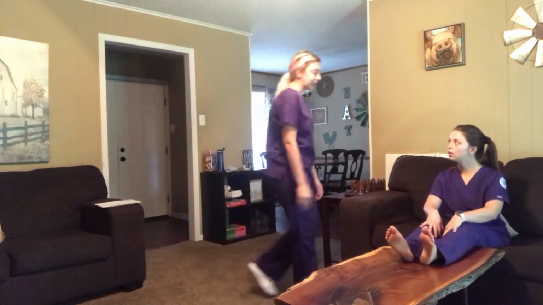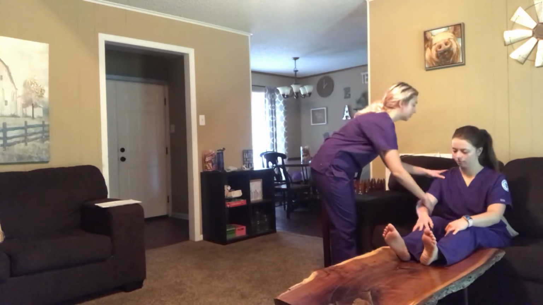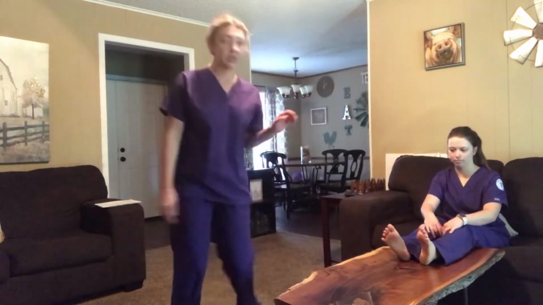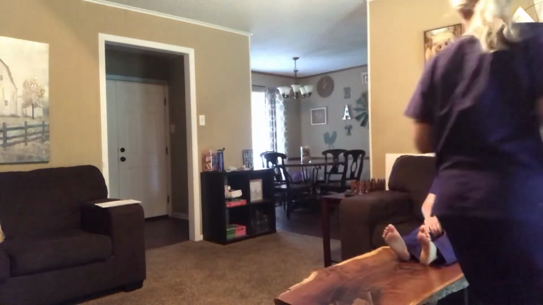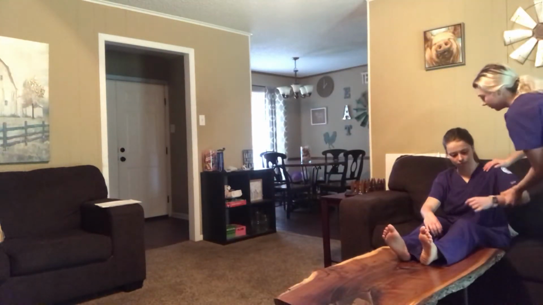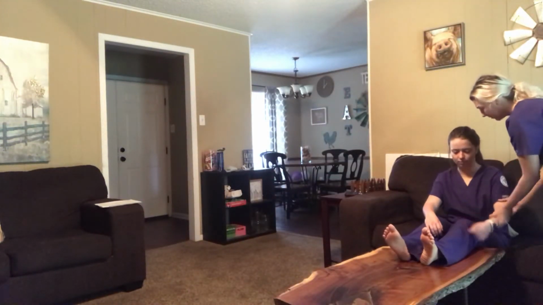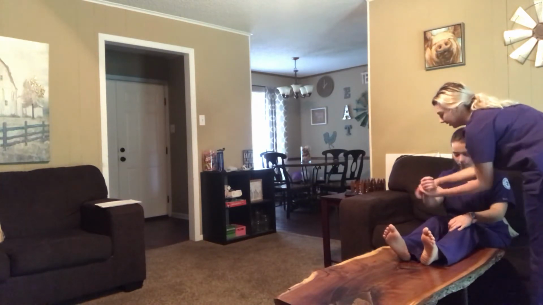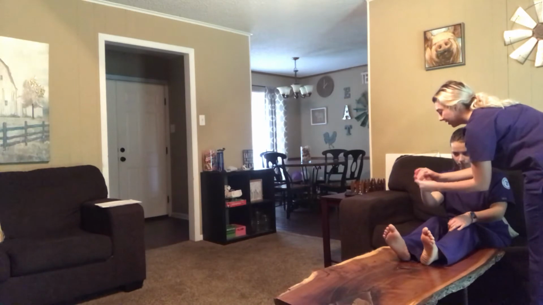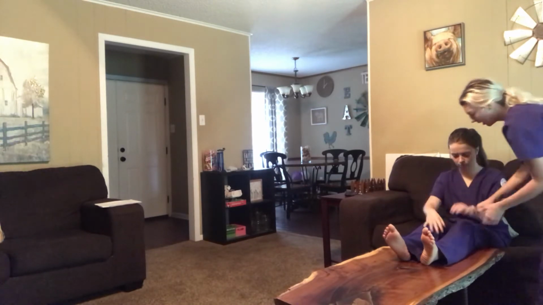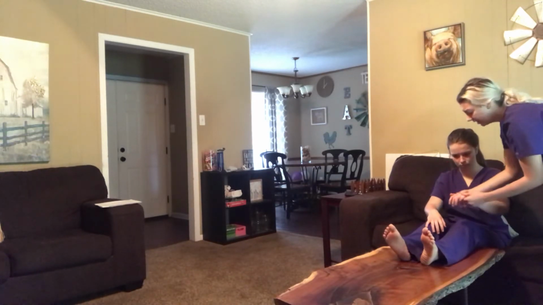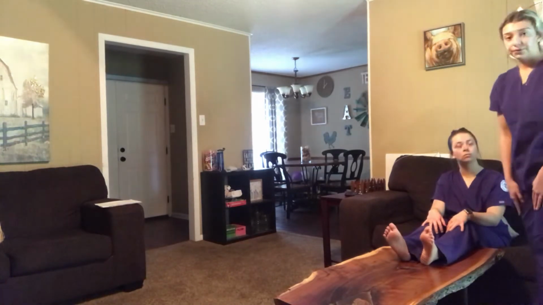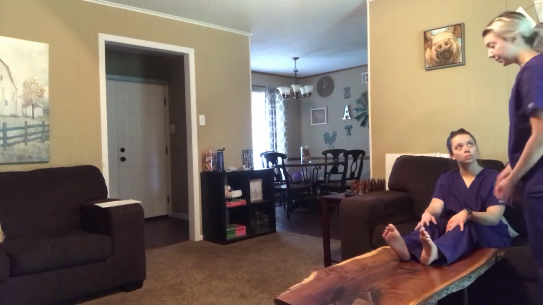Okay, so now we're going to do passive range of motion. So I'm just going to wiggle your shoulder. And I don't see any gross deformities while she's standing or sitting. I'm going to come over here and wiggle the other shoulder. Okay, I'm going to wiggle your elbow. I'm going to wiggle this one. Do the wrist and all the fingers. Okay, do this wrist and all of the fingers. So there is full passive range of motion of the upper extremities.